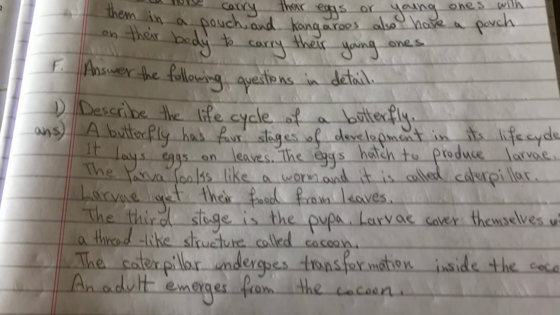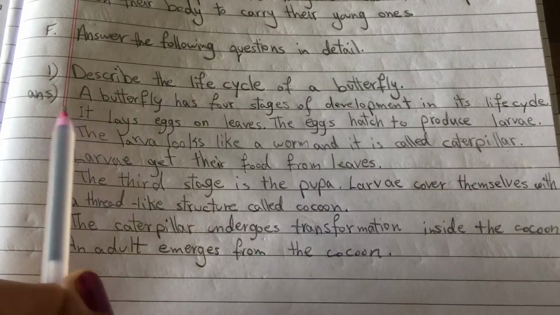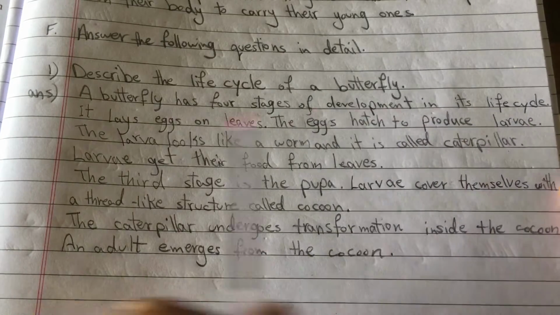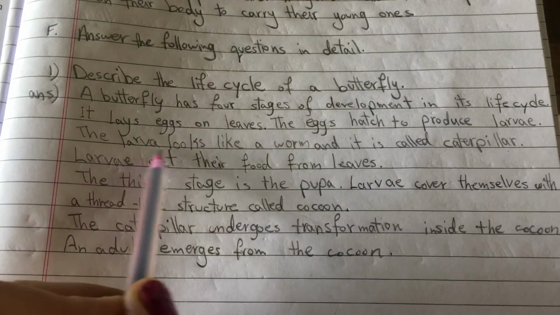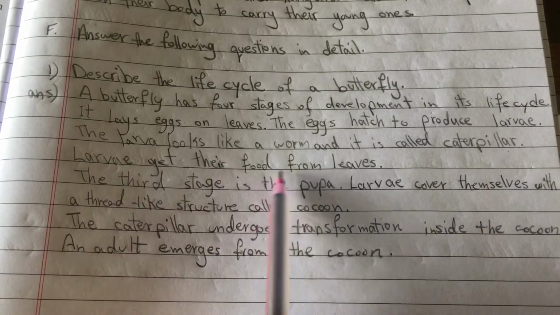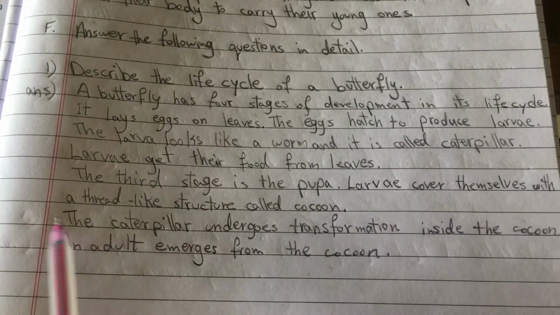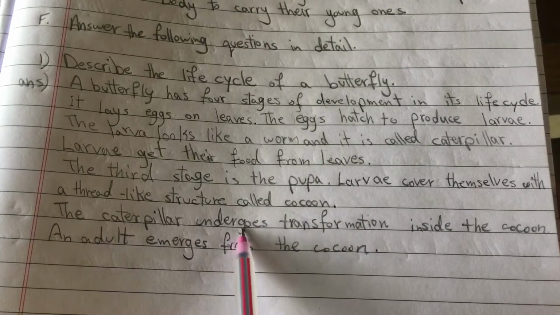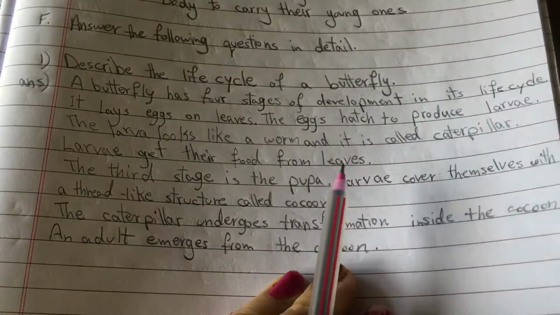Answer the following questions in detail. 1. Describe the life cycle of a butterfly. Answer. A butterfly has 4 stages of development in its life cycle. It lays eggs on the leaves. The eggs hatch to produce larvae. The larva looks like a worm and it is called caterpillar. Larvae get their food from leaves. The 3rd stage is the pupa. Larvae cover themselves with a thread-like structure called cocoon. The caterpillar undergoes transformation inside the cocoon and an adult emerges from the cocoon.